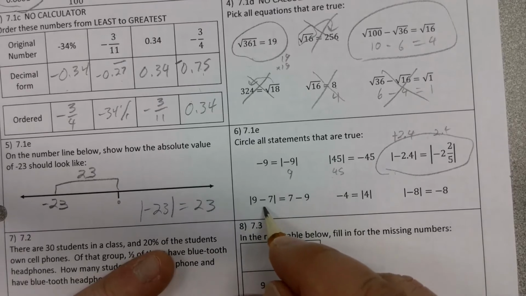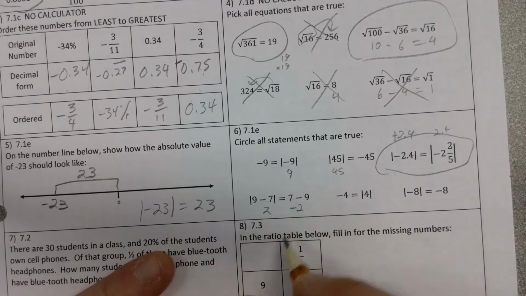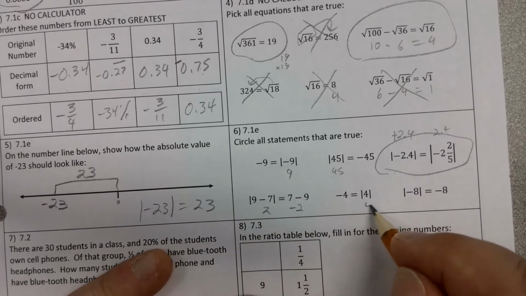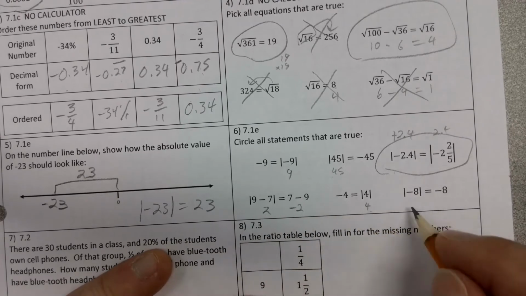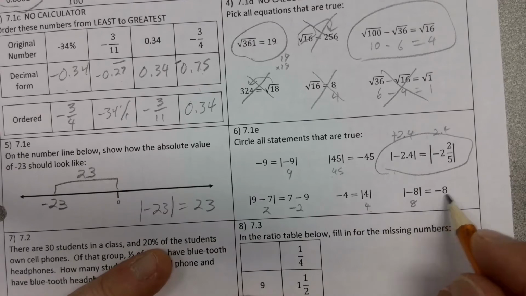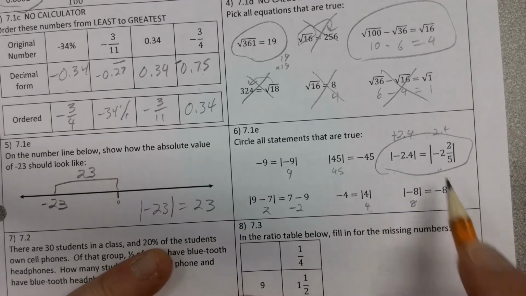This works out to 2, and then absolute value of 2 is 2. 7 minus 9 is negative 2. They're not equal. This comes out positive. They're not equal. This comes out positive. It's not equal to a negative. So the only one that's true is this one up here.